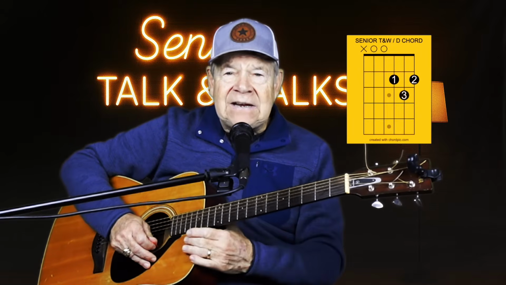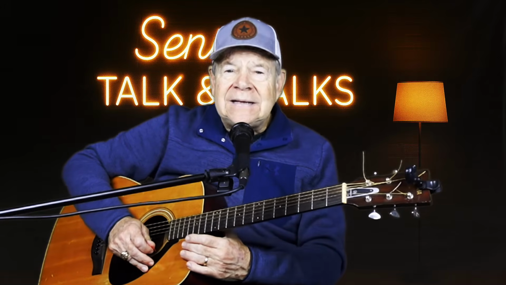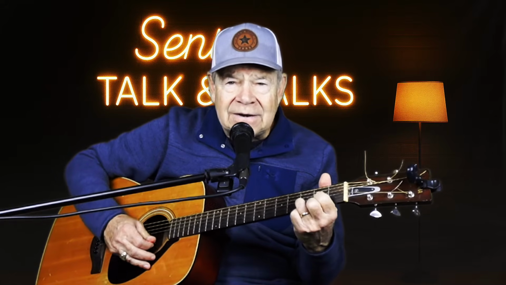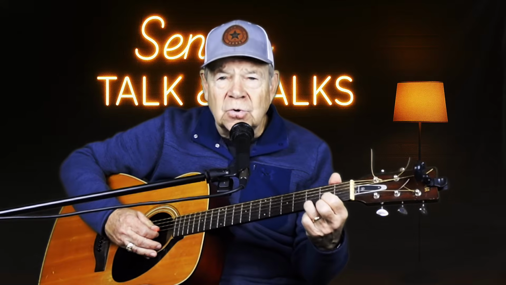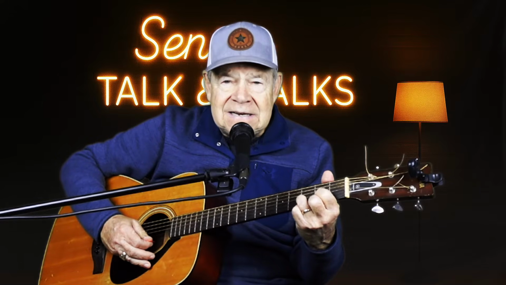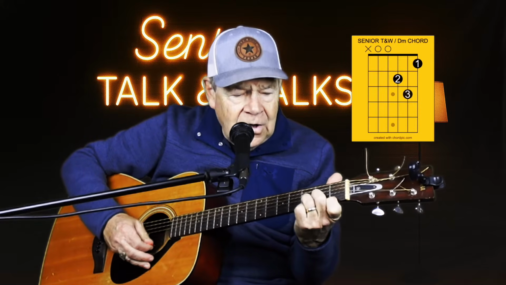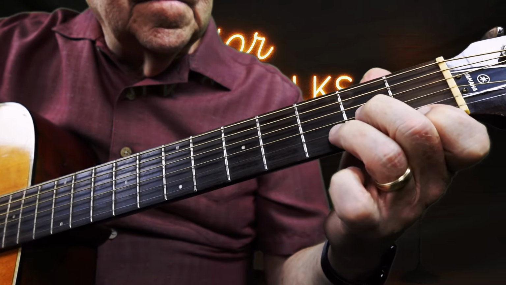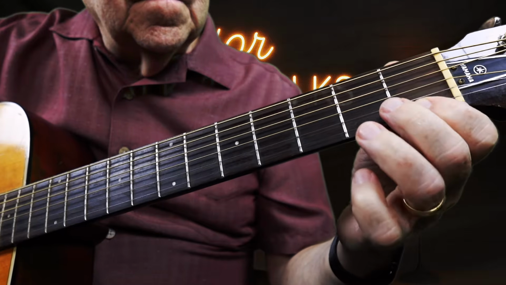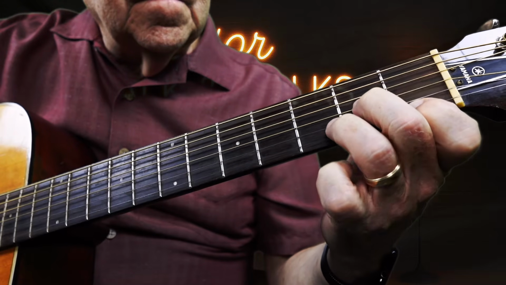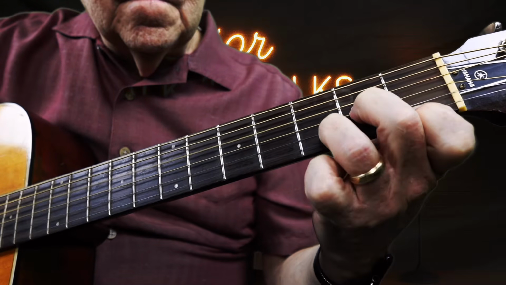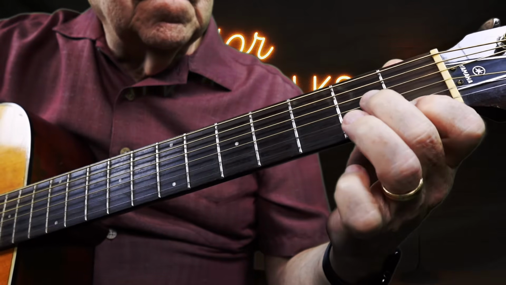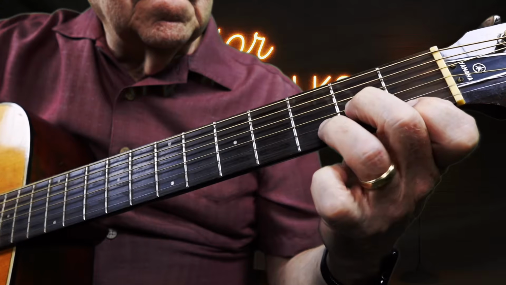And as I said, if we wanted to do a D minor, it's so easy. And you might as well know this as we're talking about derivatives of the major. This is the major chord, D. For D minor, you just move your first finger to the first fret, first string, your second finger to the third string, second fret, and then your third finger over here on the third fret, second string.